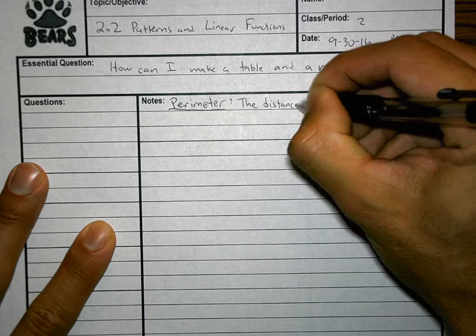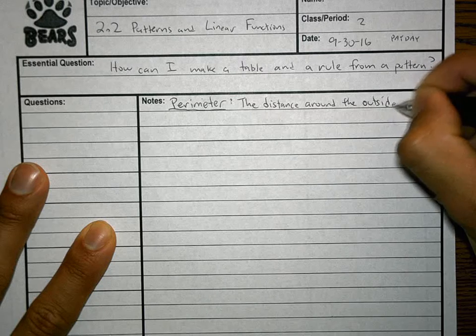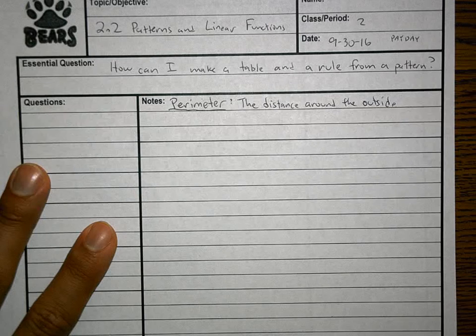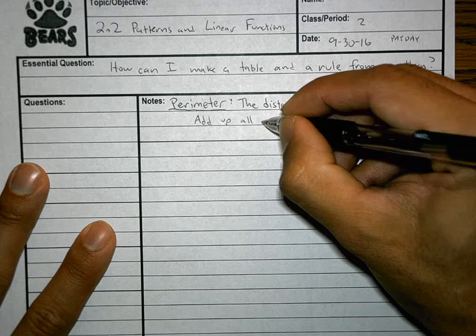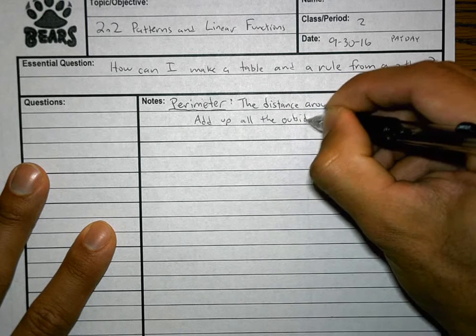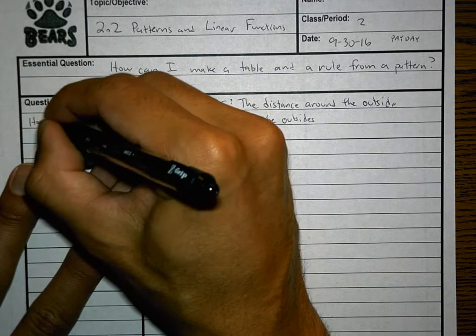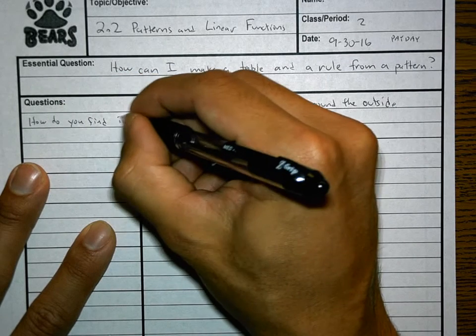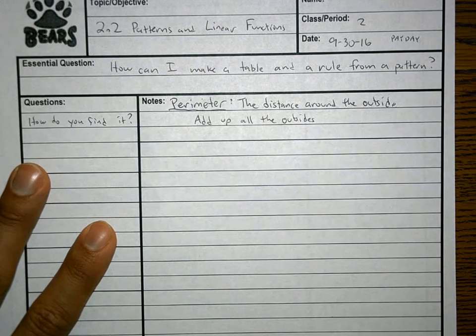The distance around the outside. If I want you to find the perimeter, all you have to do is add up all the outside. I'm just going to write that. Add up all the outsides together, basically. How do you find the perimeter? How do I find the perimeter? You add up all the outsides.